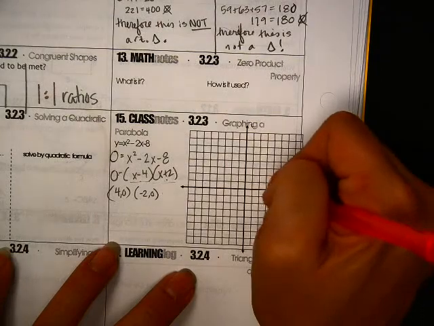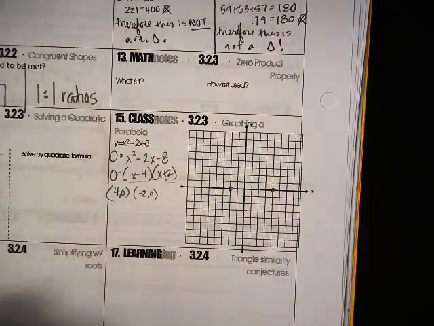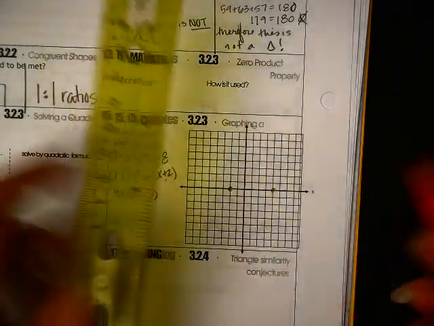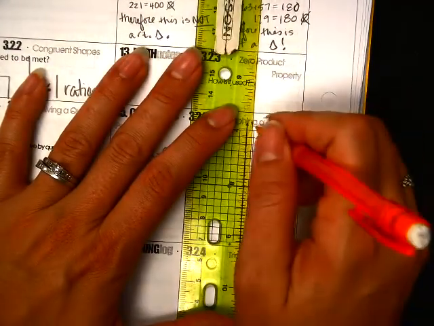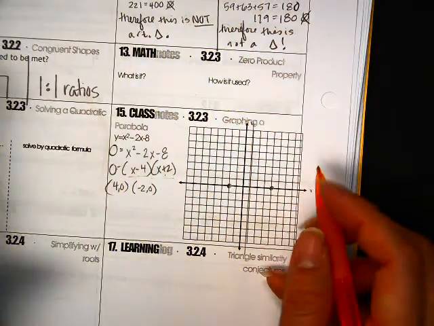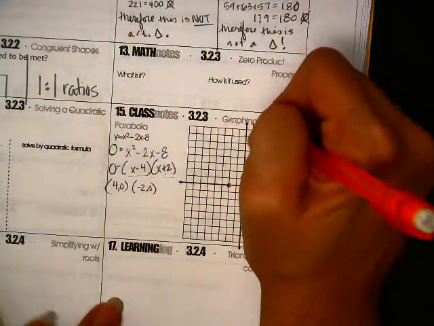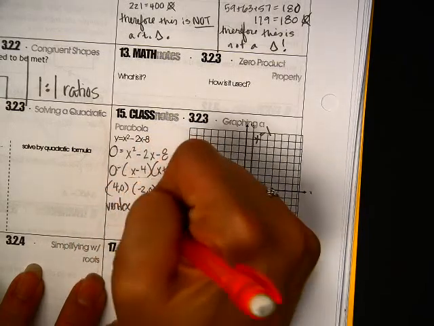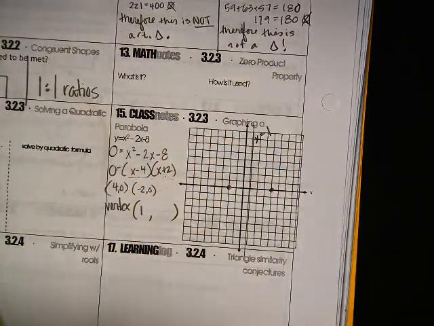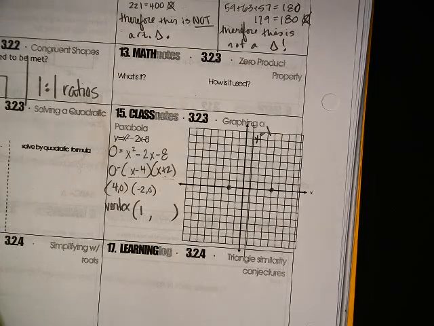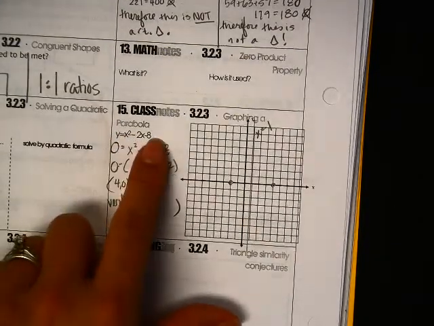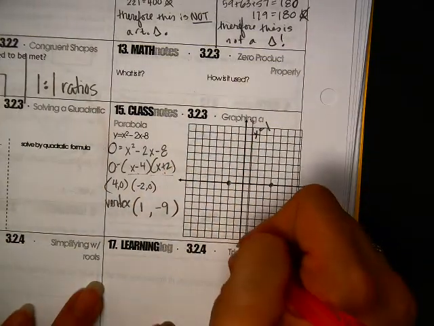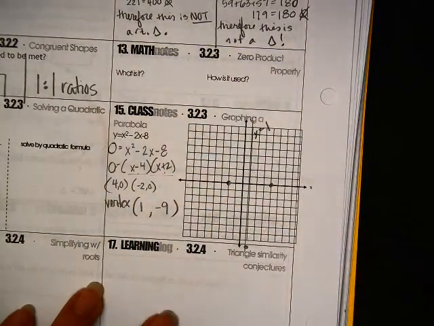So we're going to go ahead and graph our points. Once I have that, my vertex is going to be exactly in the middle, because this is symmetrical. So this is my line x equals 1. My vertex has a 1 as the x coordinate, and then we're trying to figure out the y. We plug our x into the equation up here, and we get negative 9 as our y value. So we're right down here.